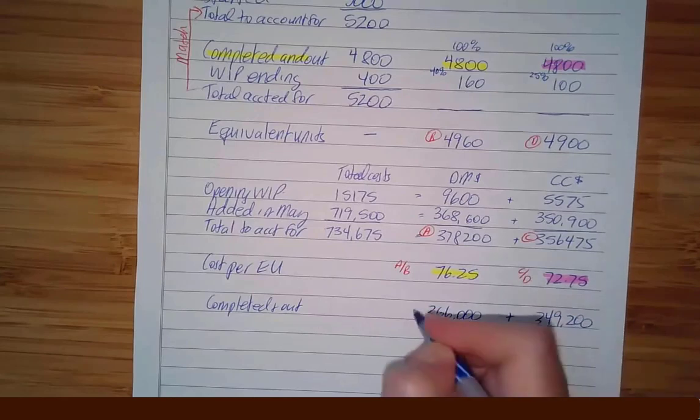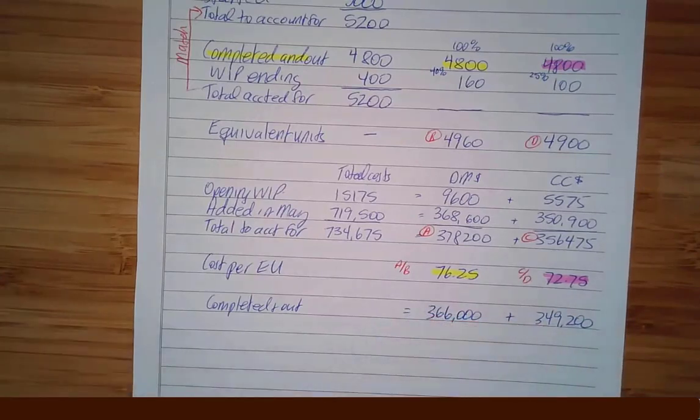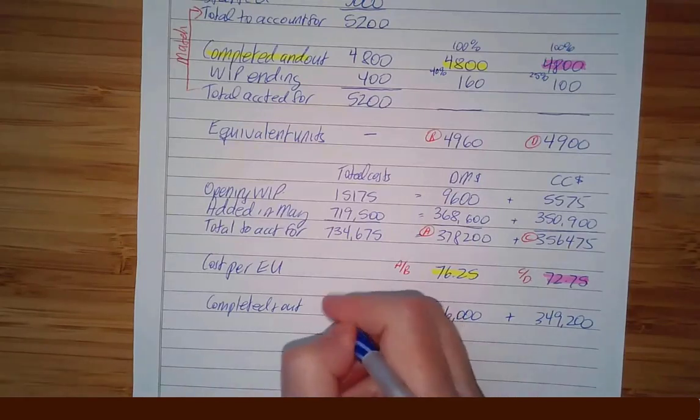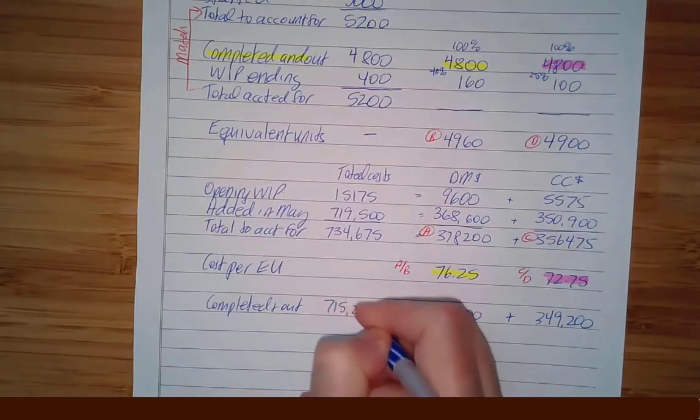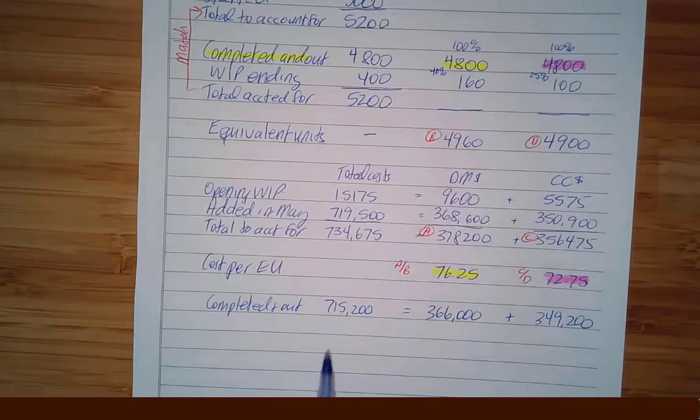If I add these two numbers together, what do they equal? Well, they equal $715,200. That is the total value of the units that are completed and gone.